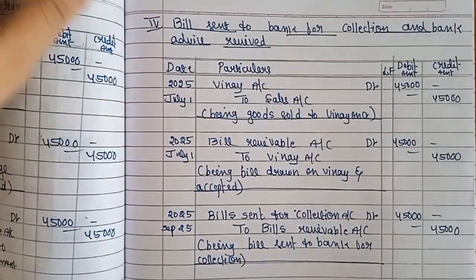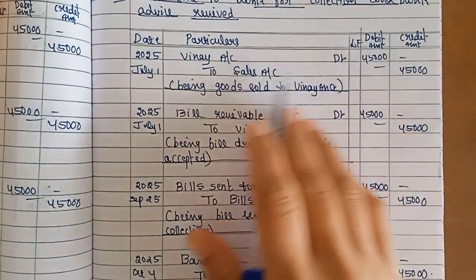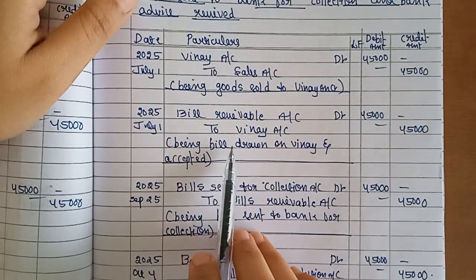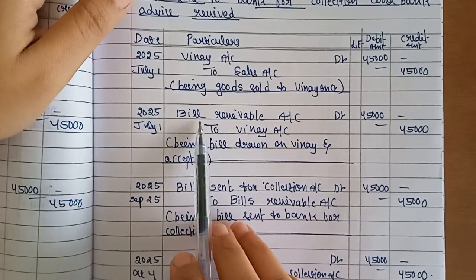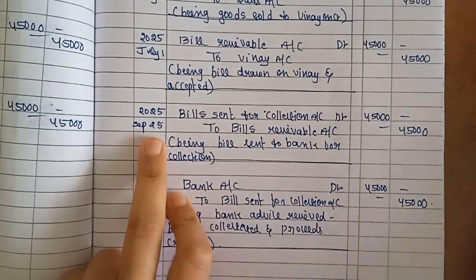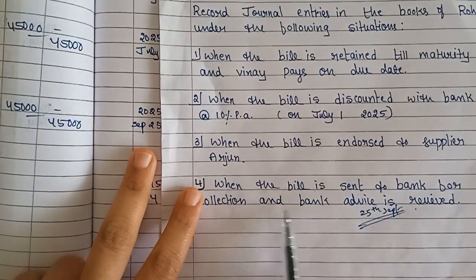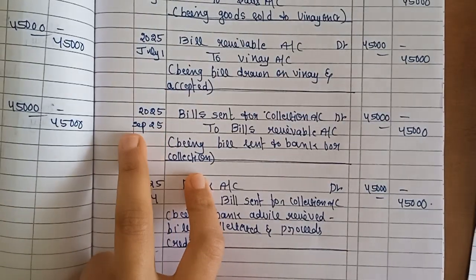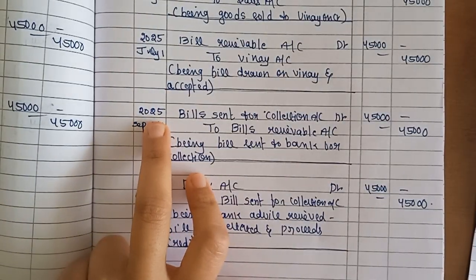Now the first two journal entries are the same: Vinay account debit to sales account, goods sold on credit to Vinay, and the second is bill drawn and accepted, that is bills receivable account debit to Vinay account. The third one is, I said, the bill is sent to bank for collection on 25th September. So write down 25th September 2025. Clear?